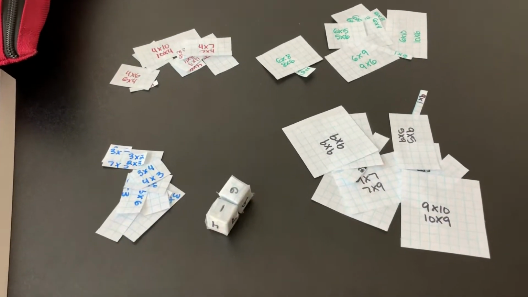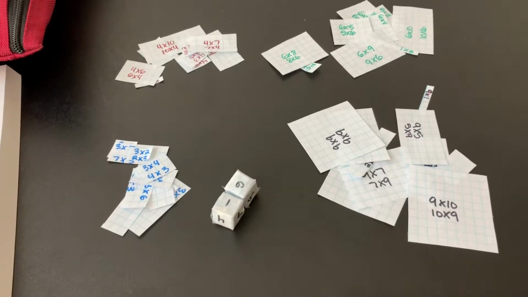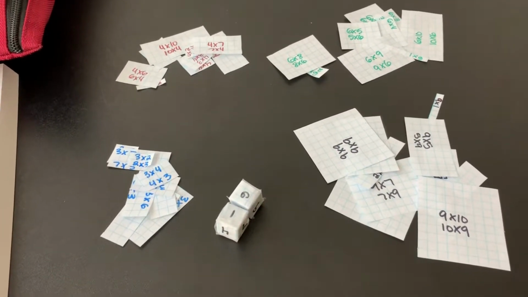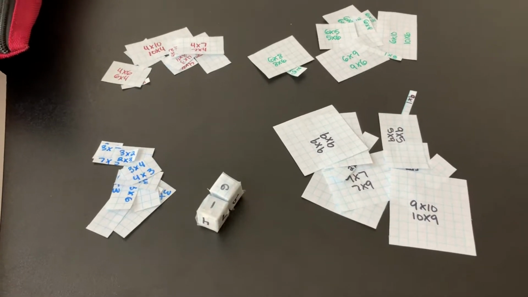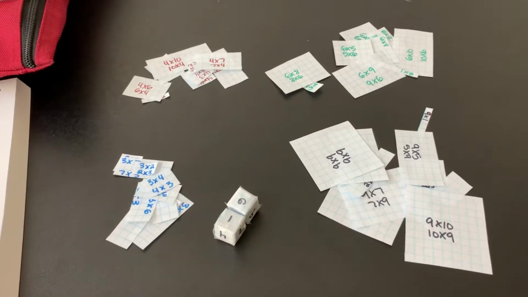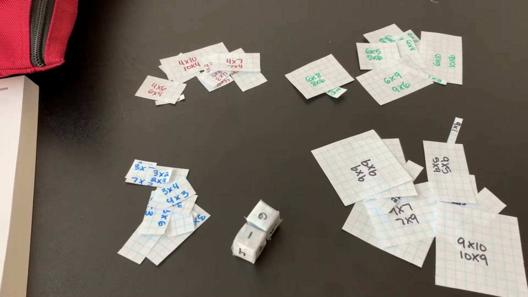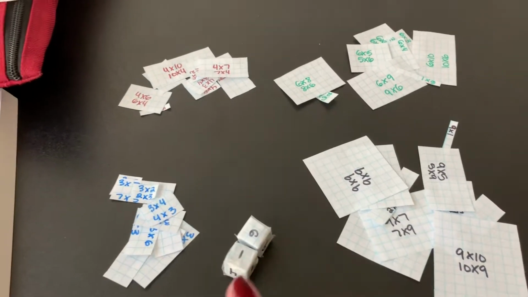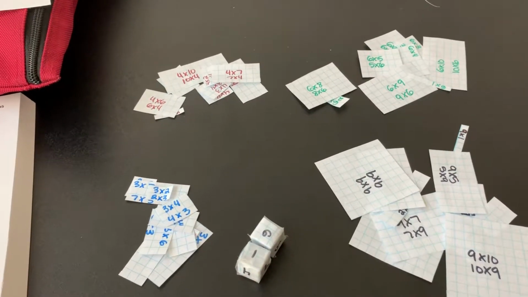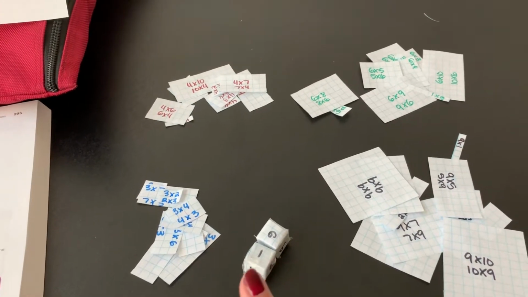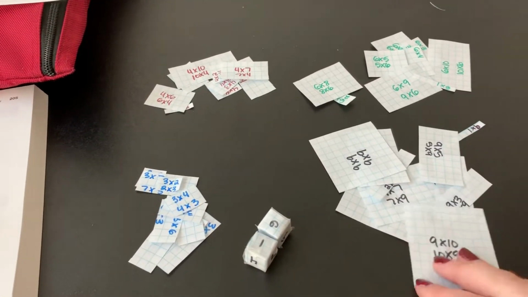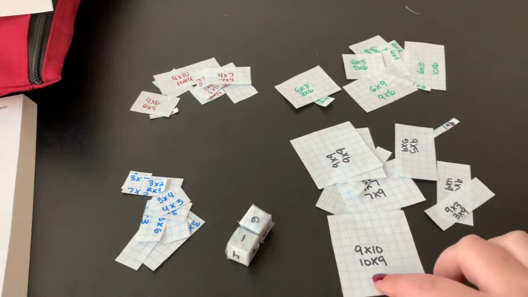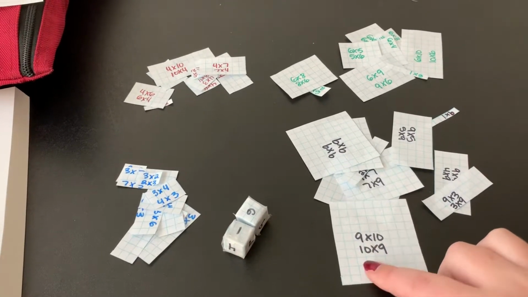I would say that this multiplication game would be good for 3rd graders and up. For the higher levels, you would want to focus on higher facts, so like 12s, 13s, 14s, and so on. For this activity, the book suggested to use the facts of 3, 4, 6, and 9. So I have the grid paper cut out and the multiplication problems written out in both ways.